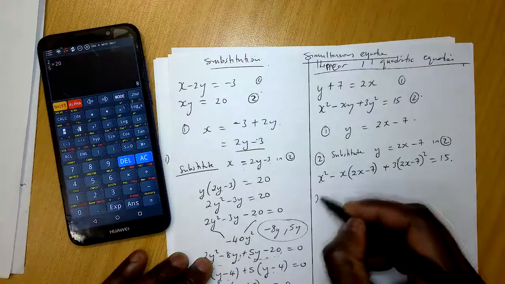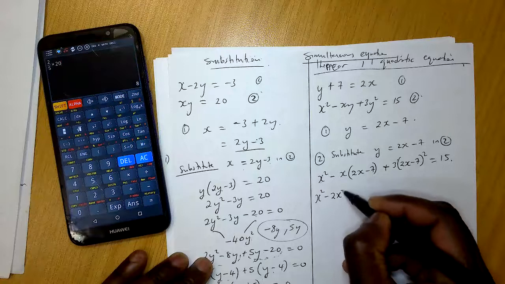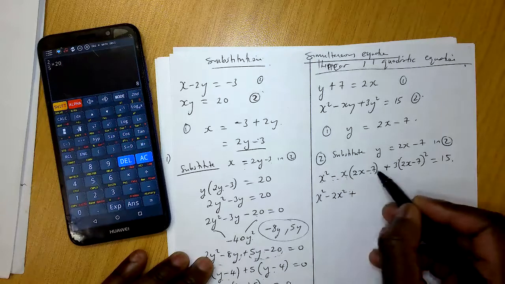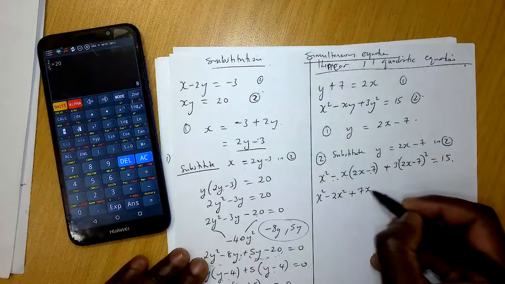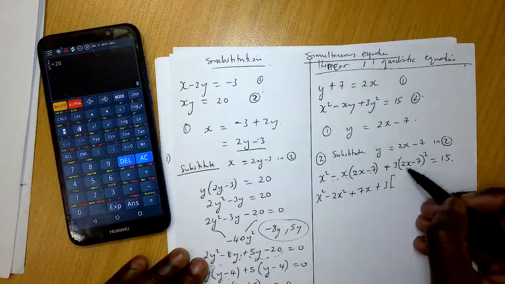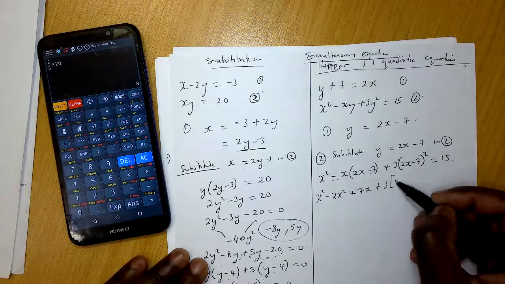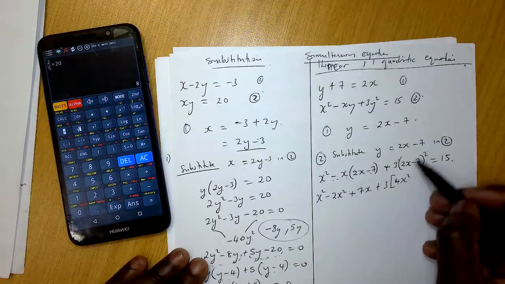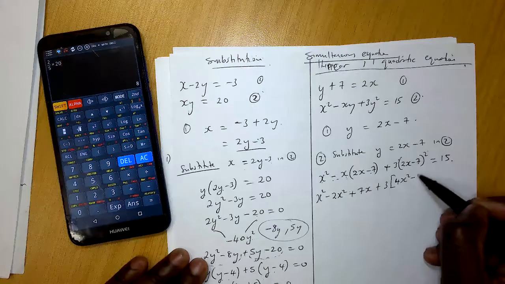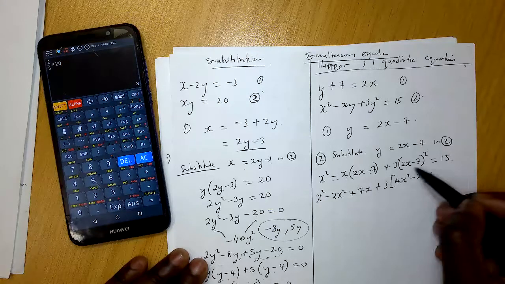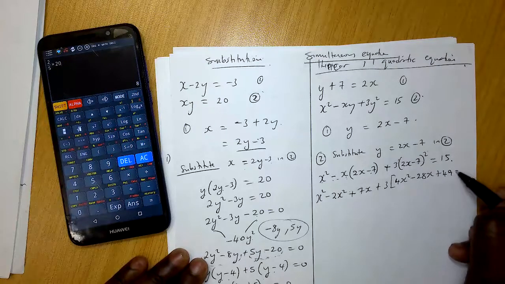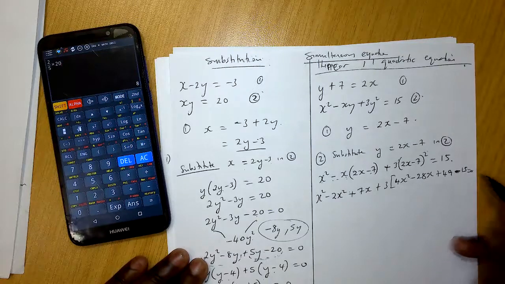You will have x squared minus 2x squared, minus times minus gives us plus 7x, plus 3 times 2x squared, which is 4x squared, then 2x times 7 times 2 gives us 28, minus 28x, then negative 7 squared plus 49, minus 15 is equal to 0. That's what we have there.